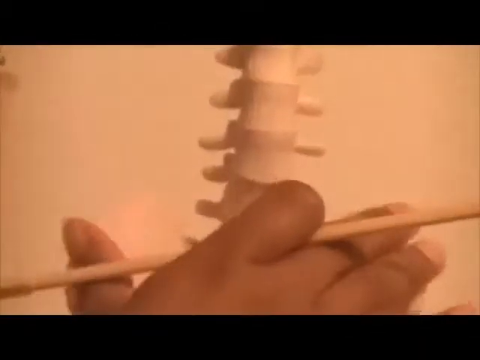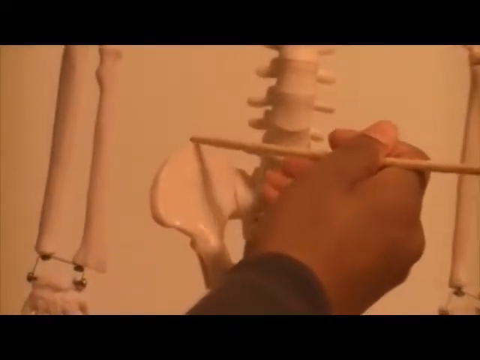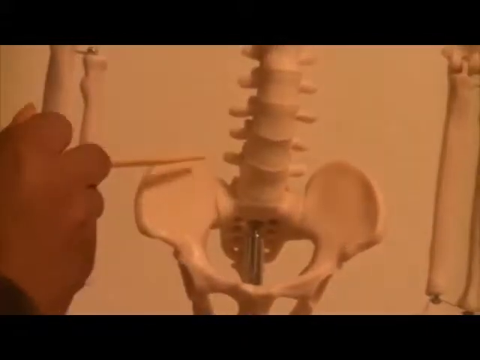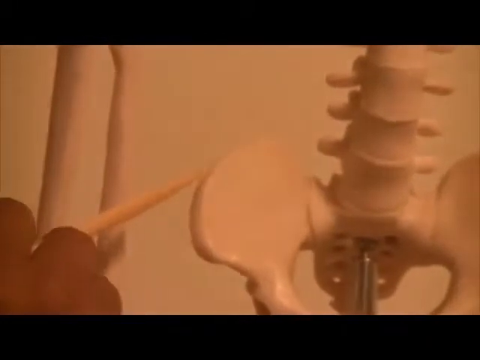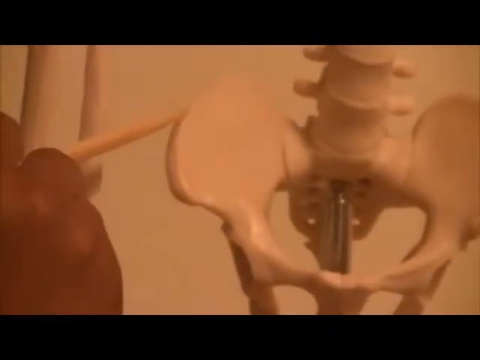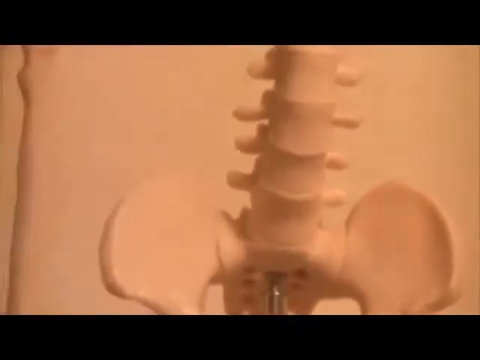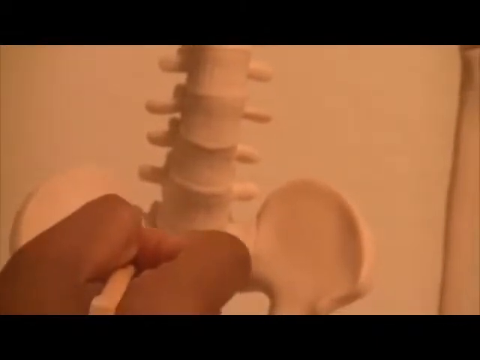Now we're going to move to the pelvis region. We have the ilium, that's pretty much on top. We have the iliac crest. Then we have the iliac fossa. Then we have the anterior superior iliac spine, this area right here. Then we have the sacroiliac joint.